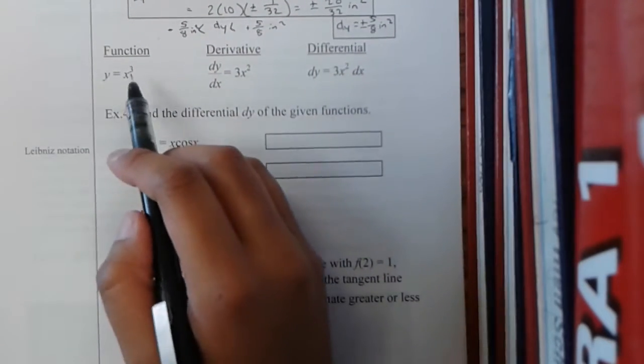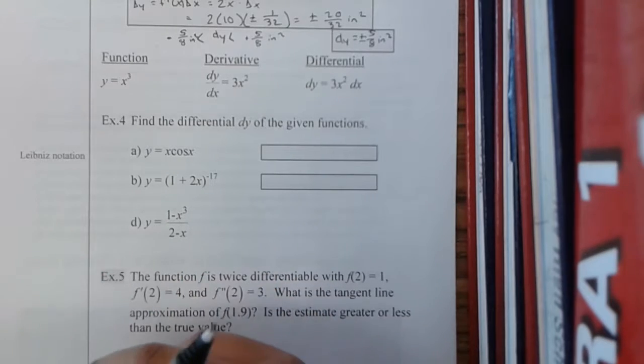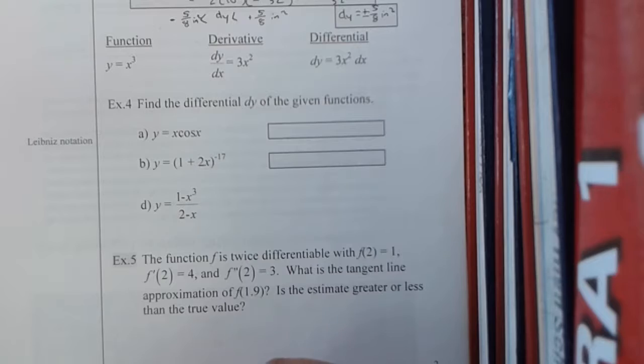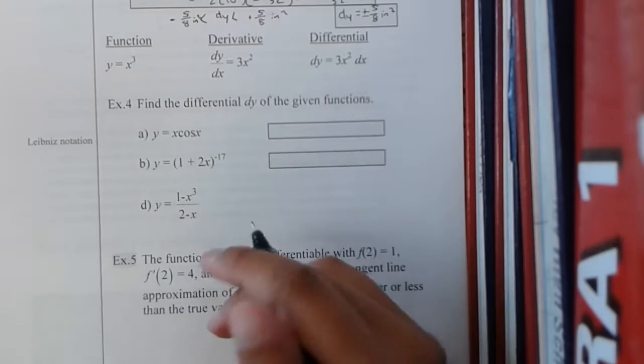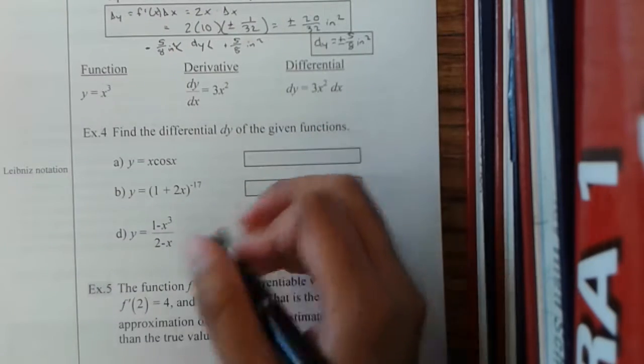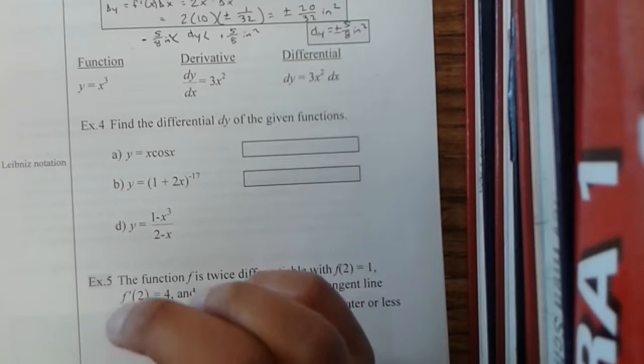So if your function is y equals x cubed, the derivative is 3x squared, and your differential is dy equals 3x squared dx. Example 4, find the differential dy of the given functions. For a, it's y equals x cosine x.